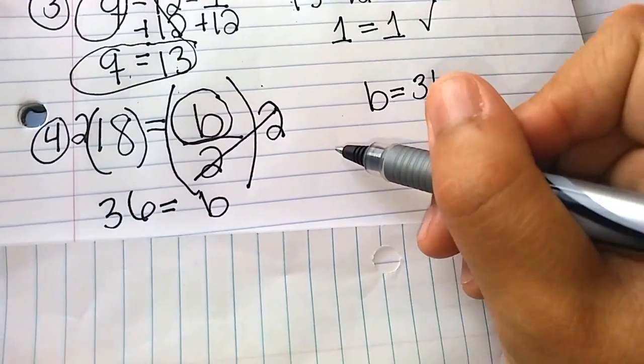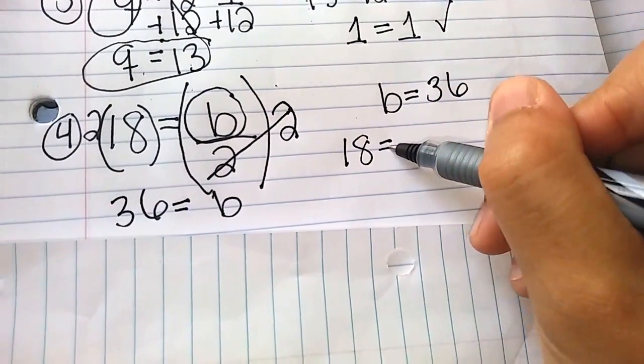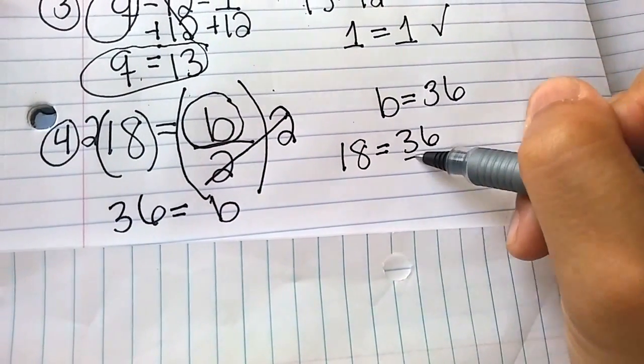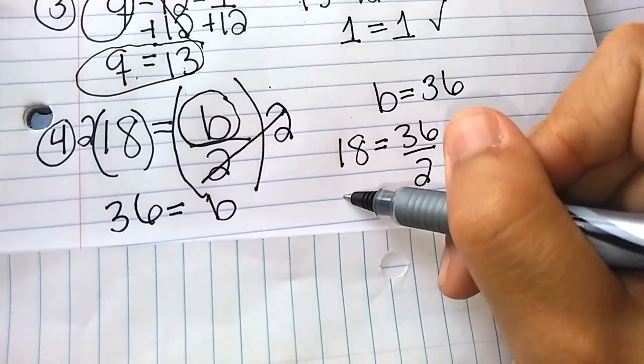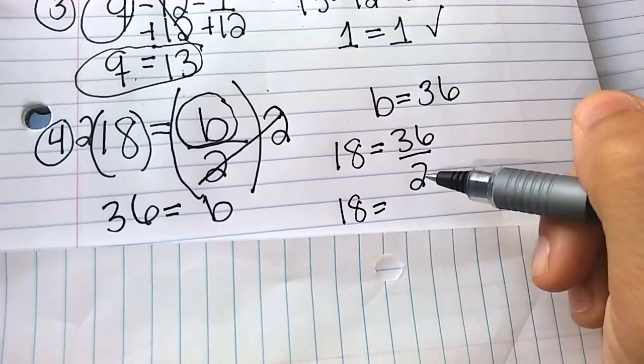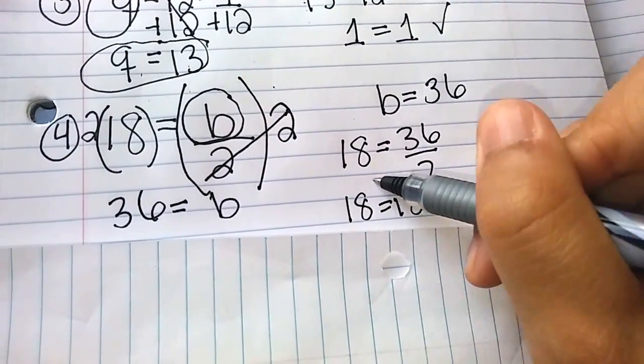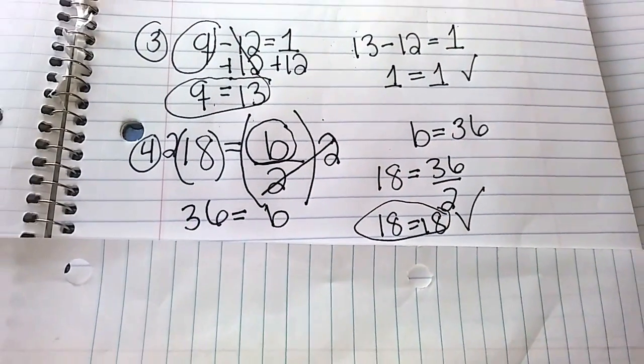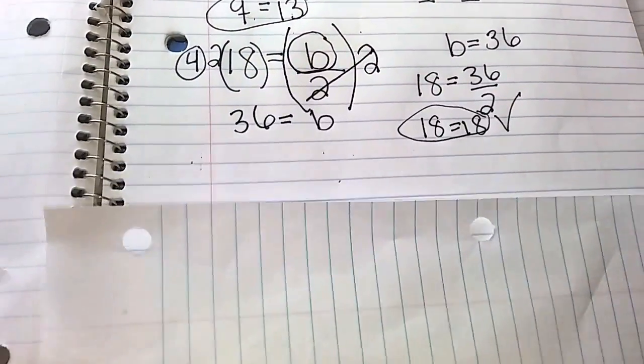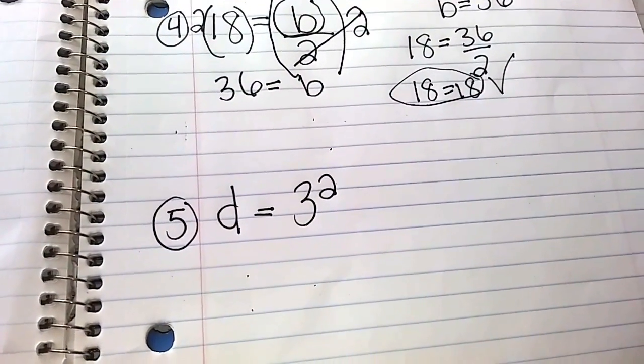But let's go ahead and plug that in. So we have 18 equals 36 over 2. Go ahead and simplify that. 36 divided by 2 gives you 18. So we know we have the correct answer. Let's move on to the last example.